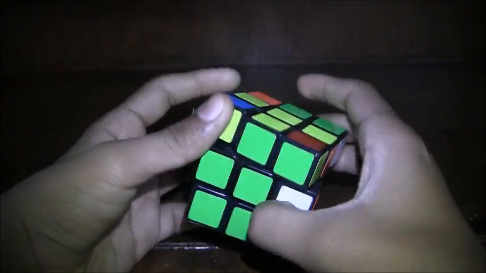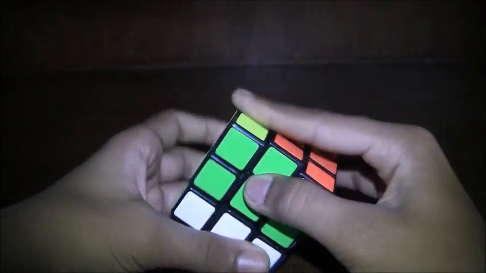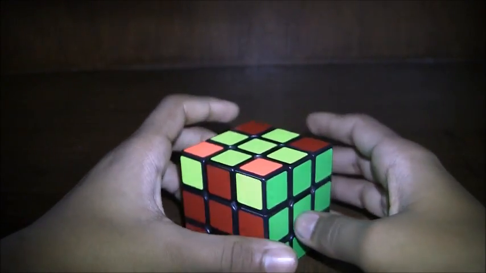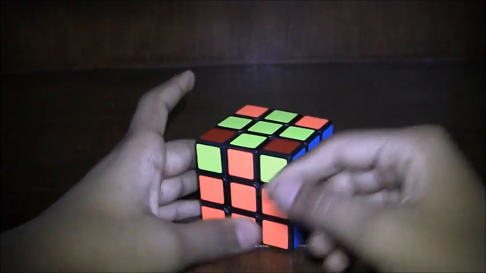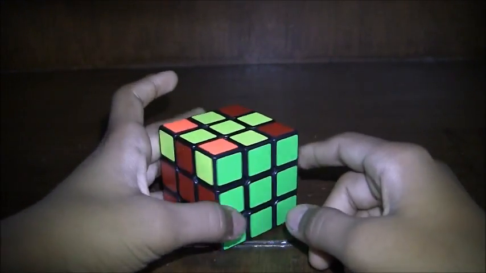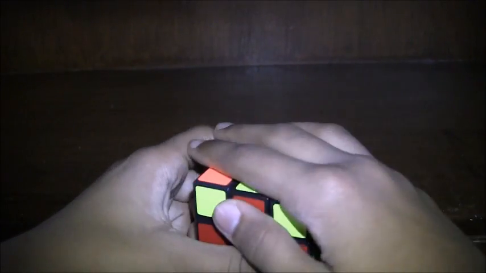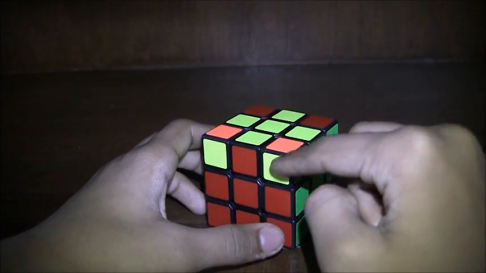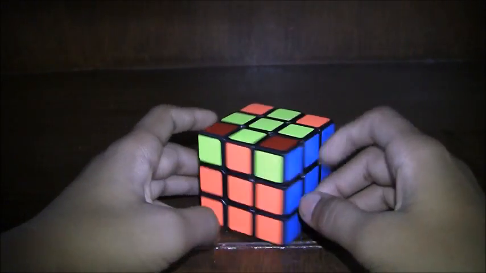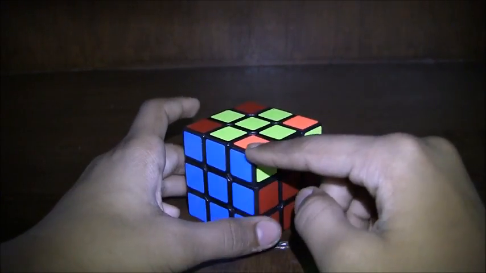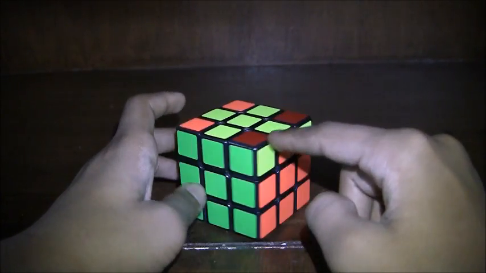So let me just bring to such a position where you are unlucky. That was the case when one corner piece was correct, but here I've got a case where none of the corner pieces are in the correct spot.